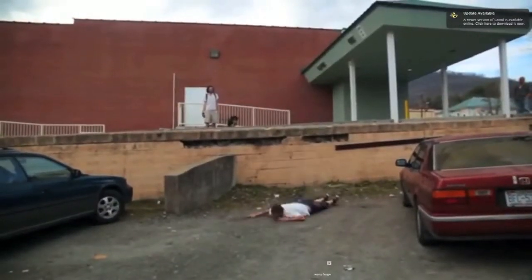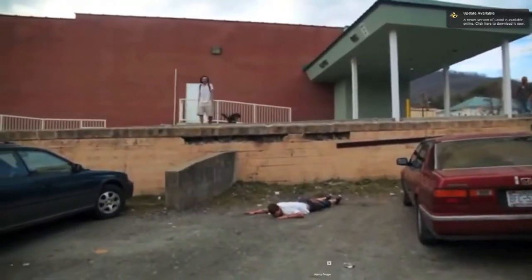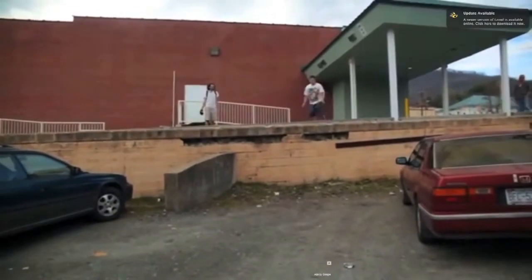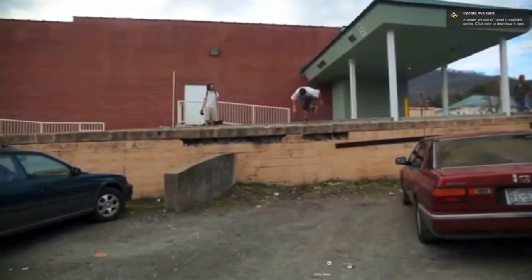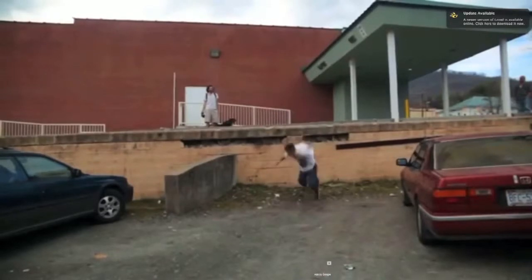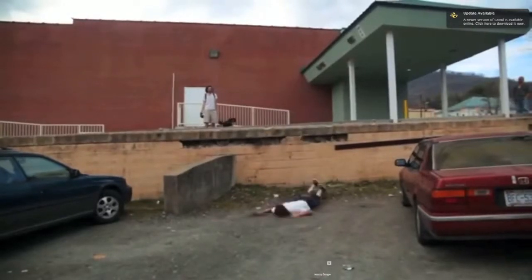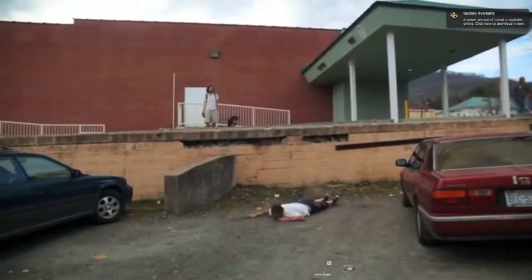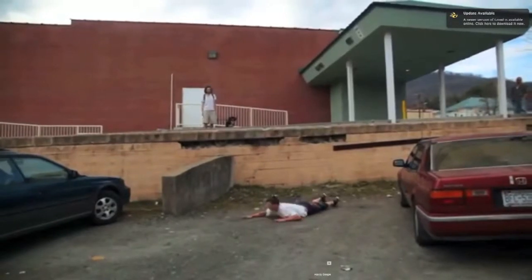This is a video of a man who tried to front flip off a ledge, but as we can see, he failed miserably. As we go into a more slow motion view of this video, we can see exactly how hard he did hit the ground, and we can break it down a little bit more after this.